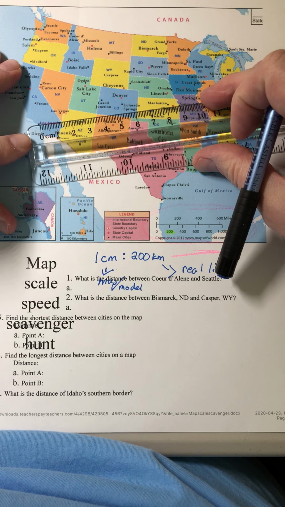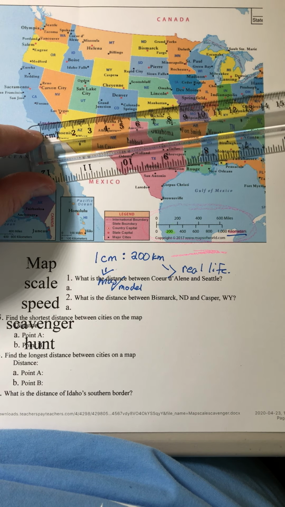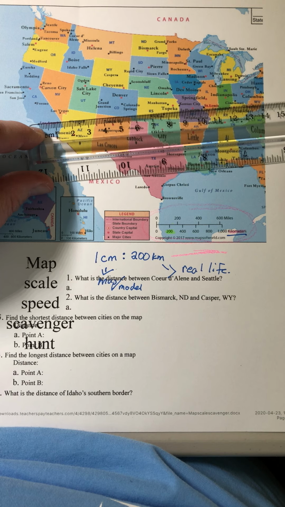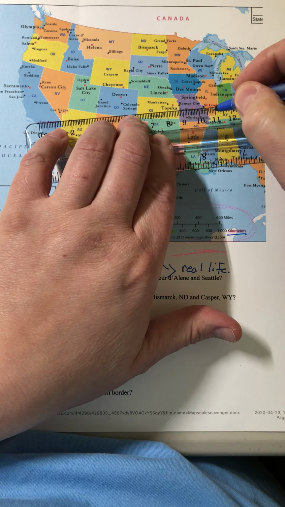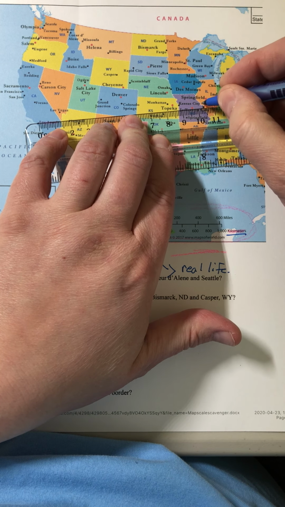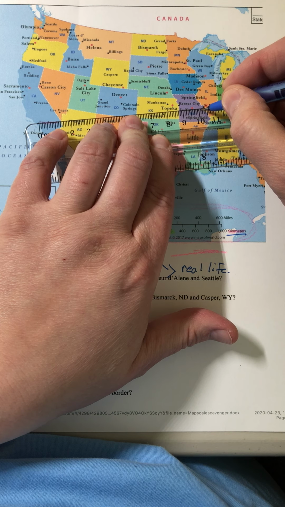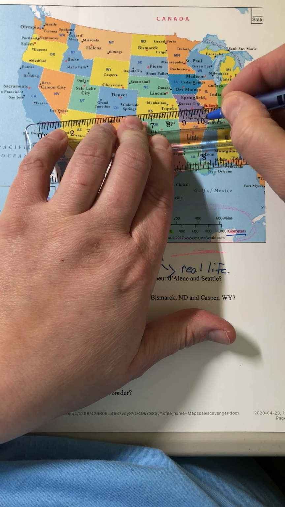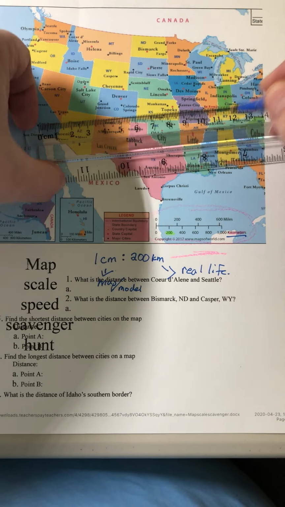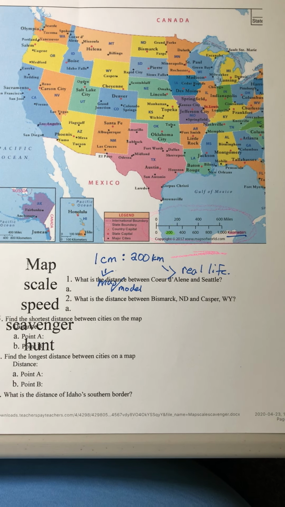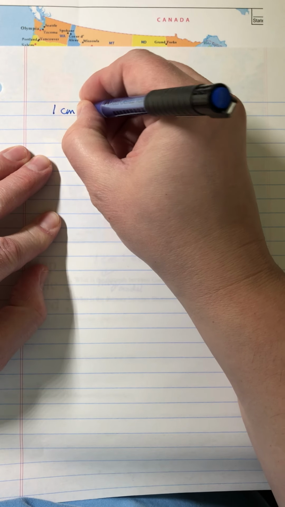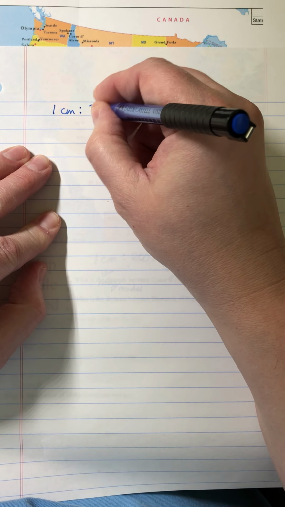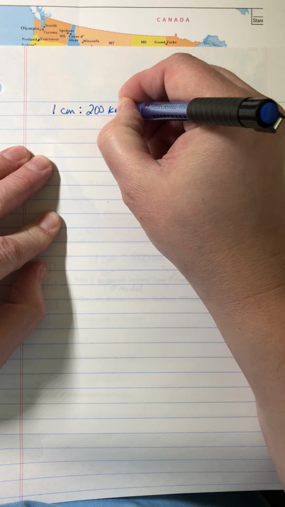I'm going to have the 0 line up on the dot and measure to St. Louis. Now what I'm going to ask you guys to do is round off a bit. So this is about 10.5 centimeters. But for the sake of easy calculation, we're just going to go for 10. Okay, so what this shows me is my scale, 1 centimeter on the map represents 200 kilometers in real life.